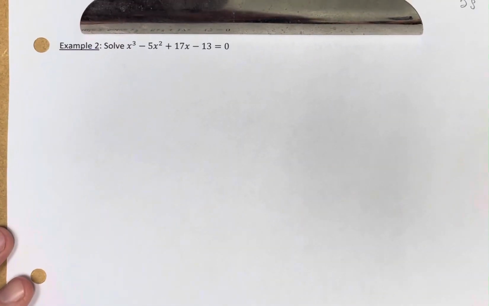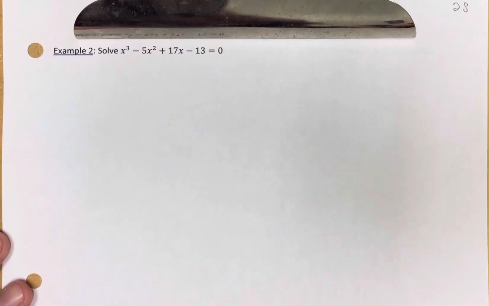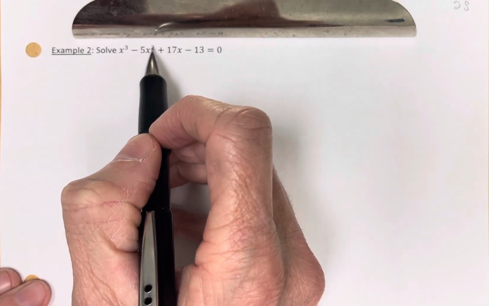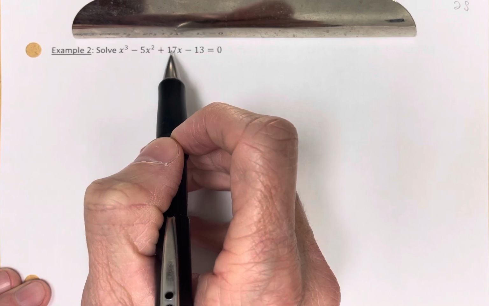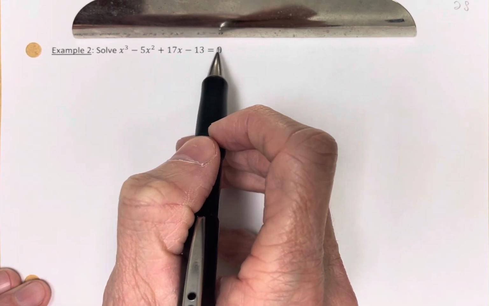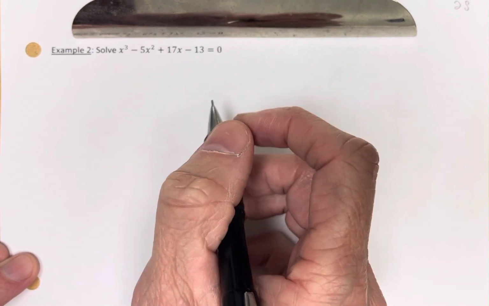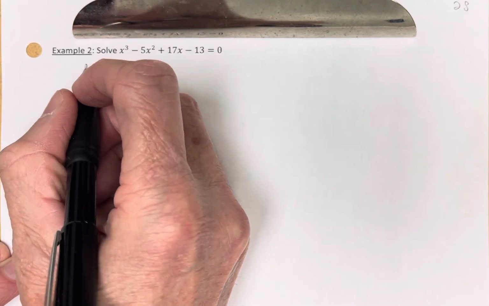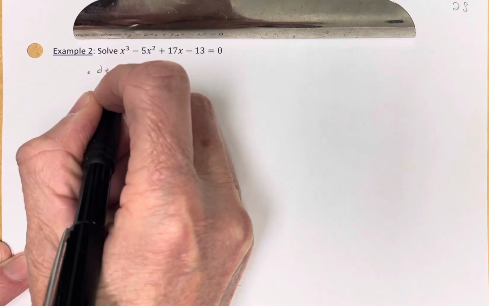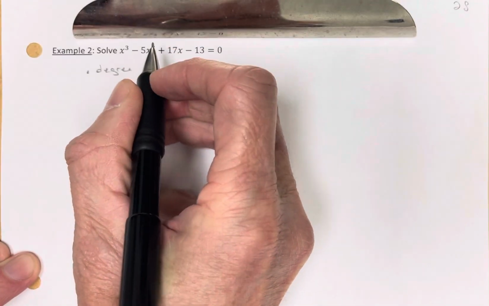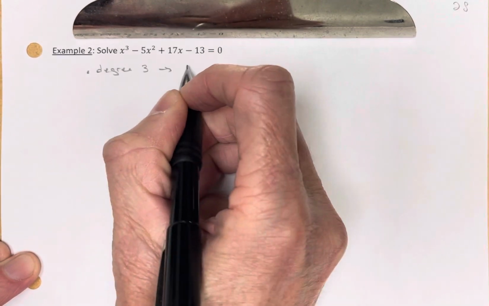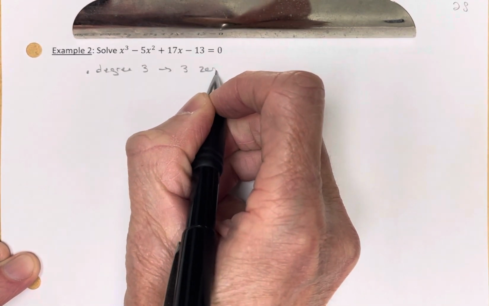Okay, I have here another 3rd degree polynomial. And this one is x cubed minus 5x squared plus 17x minus 13. And it's already set equal to 0. I want to solve it. I want to find the zeros. So let's note it's degree 3, which tells me I have 3 zeros.